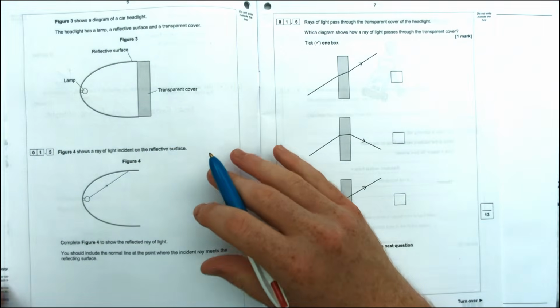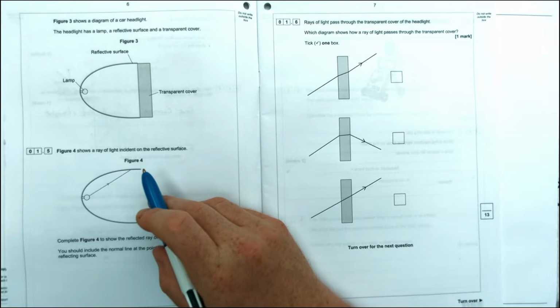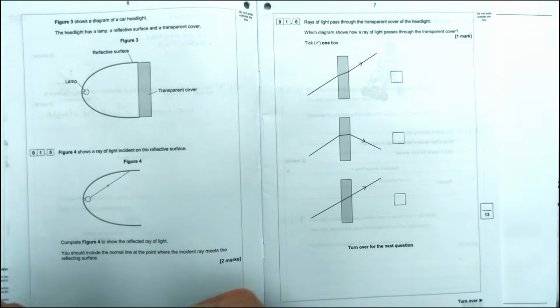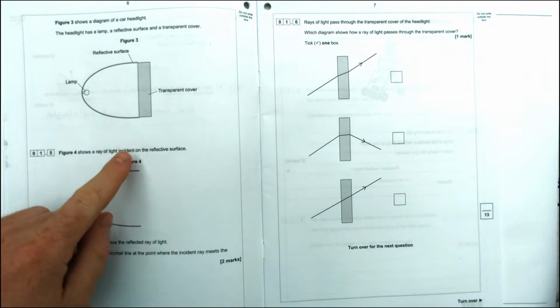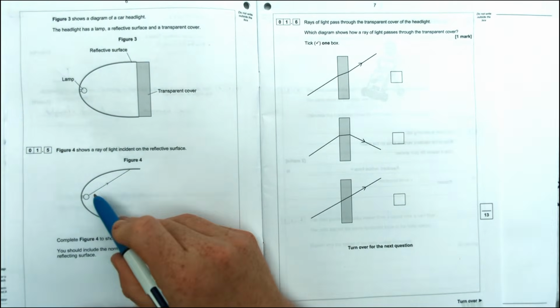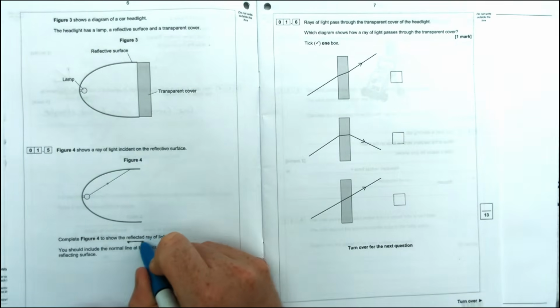Got some more drawing to do for question 1, which again you should use a pencil for. I'm not going to because it won't show up. This time we've got some reflection. We have been told that this surface is a reflective surface, so we're going to have to draw in the ray diagram to show the reflected ray of light.